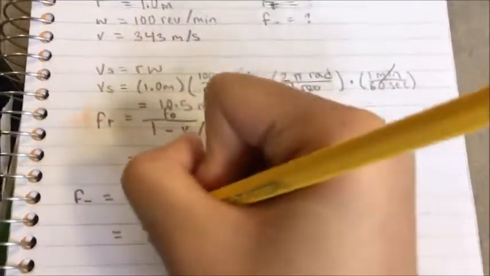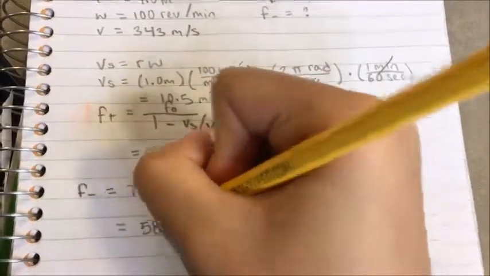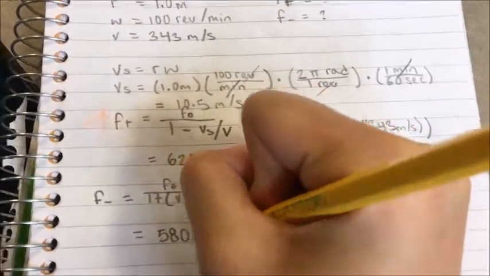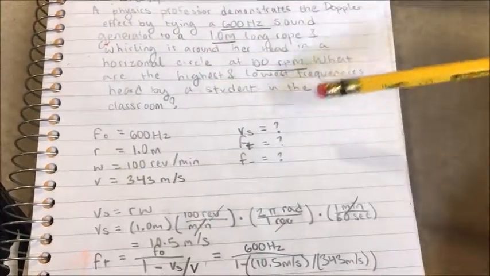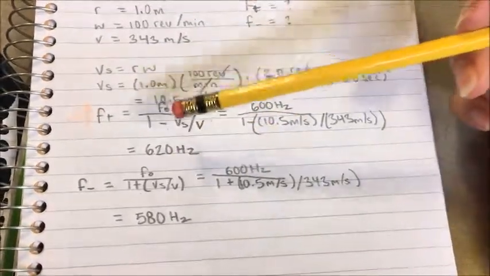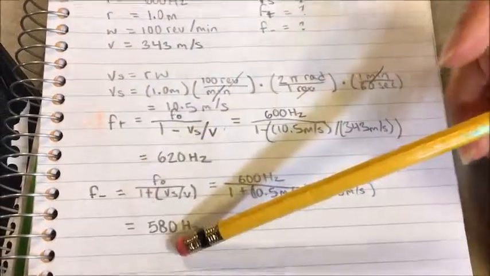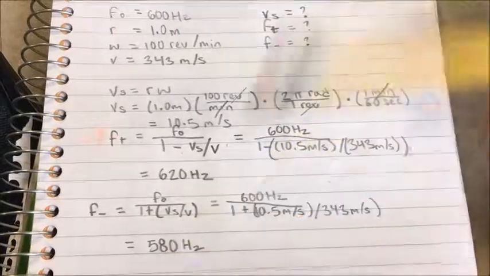And this equals 580 hertz. So, just to reiterate, the highest and lowest frequencies heard by a student in the classroom: the highest is 620 hertz, and then the lowest is 580 hertz.